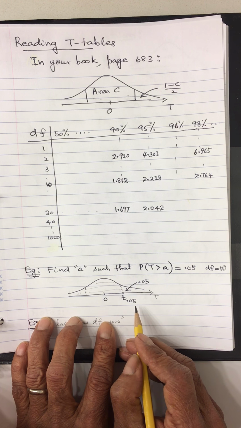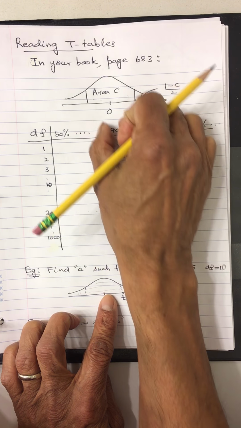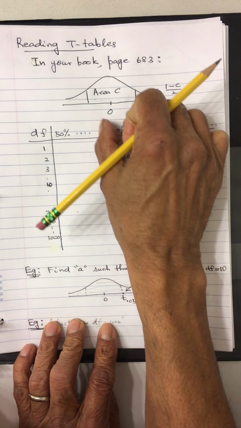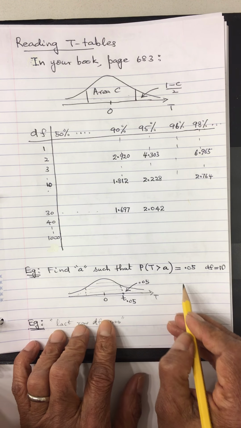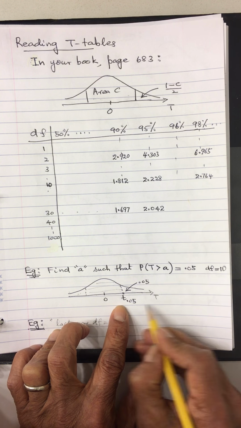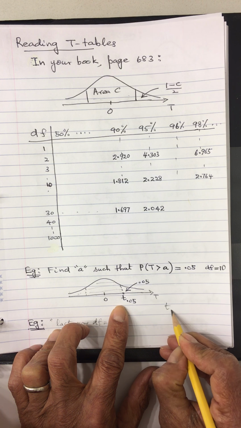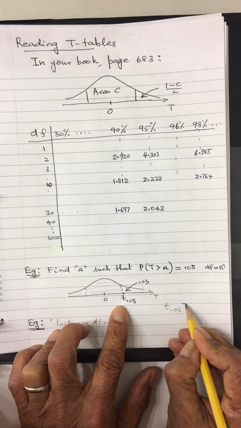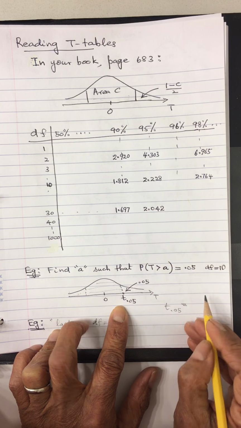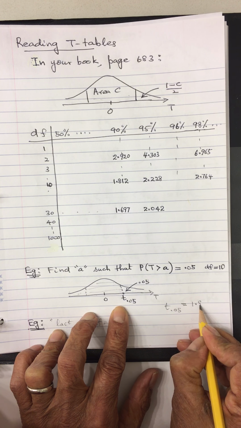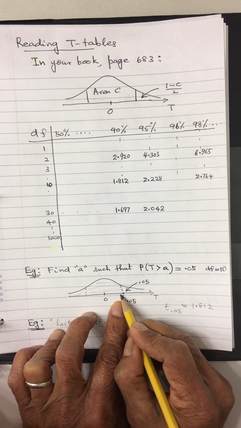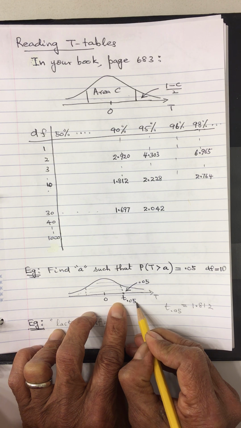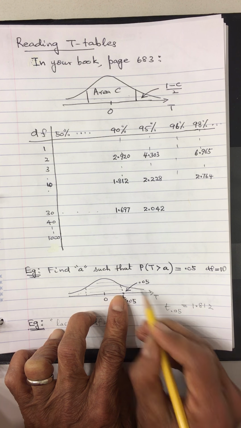So you need to look at this column. In that column, with the degrees of freedom 10, this value t.05 is going to be 1.812. You remember this notation: the area to the right, t.05, this part is 0.05.